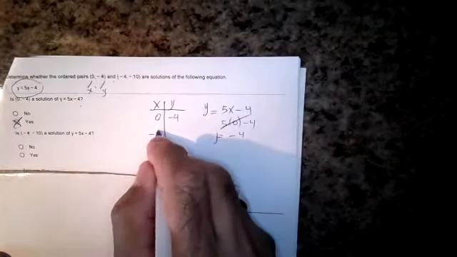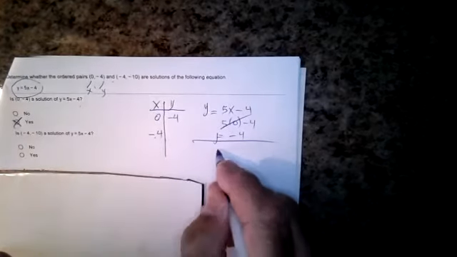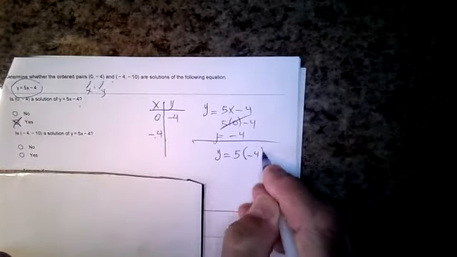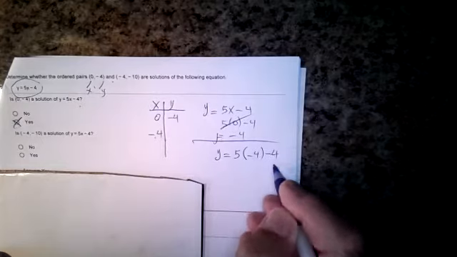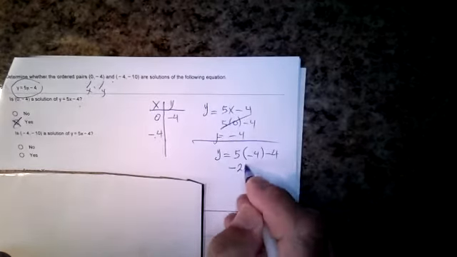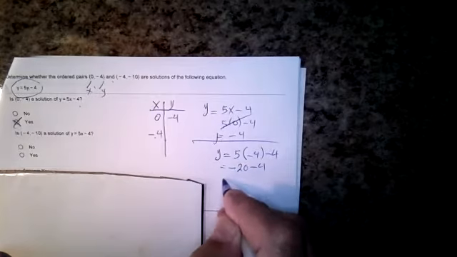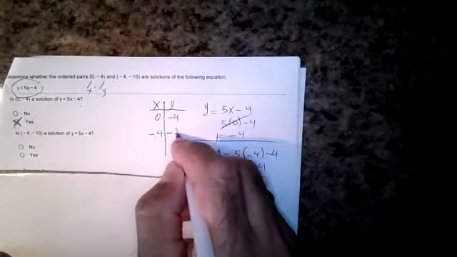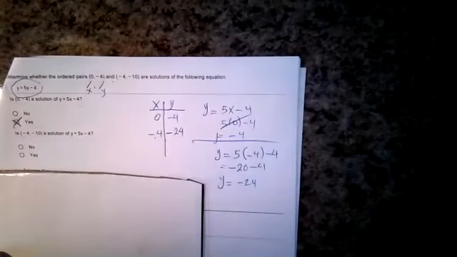The second one, when x is -4 and you substitute that in the equation, I came up with negative 24.